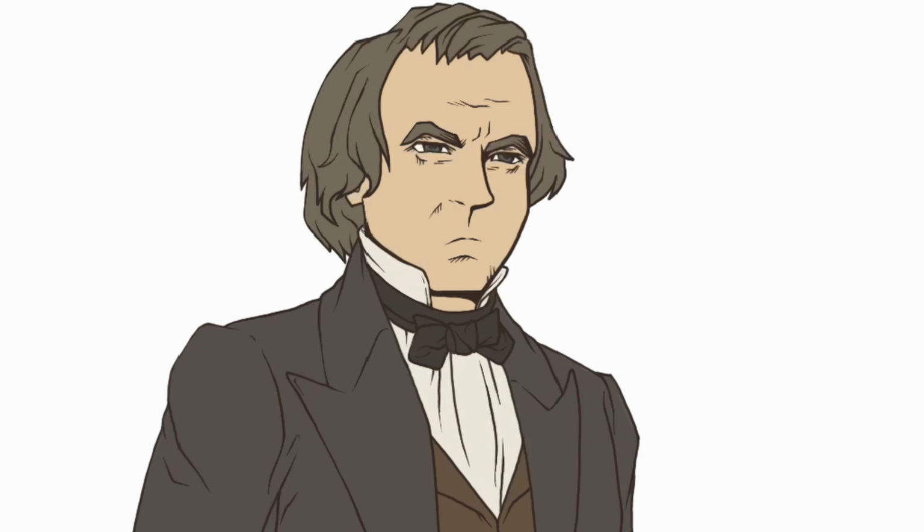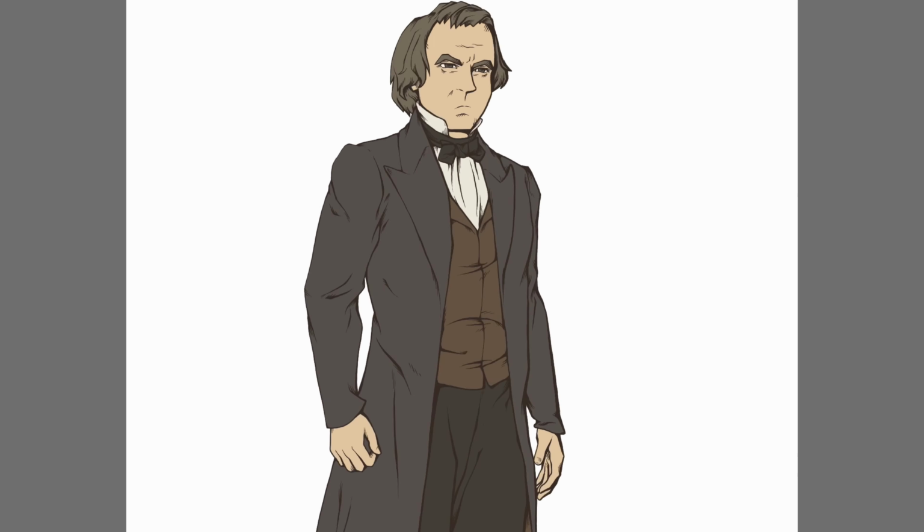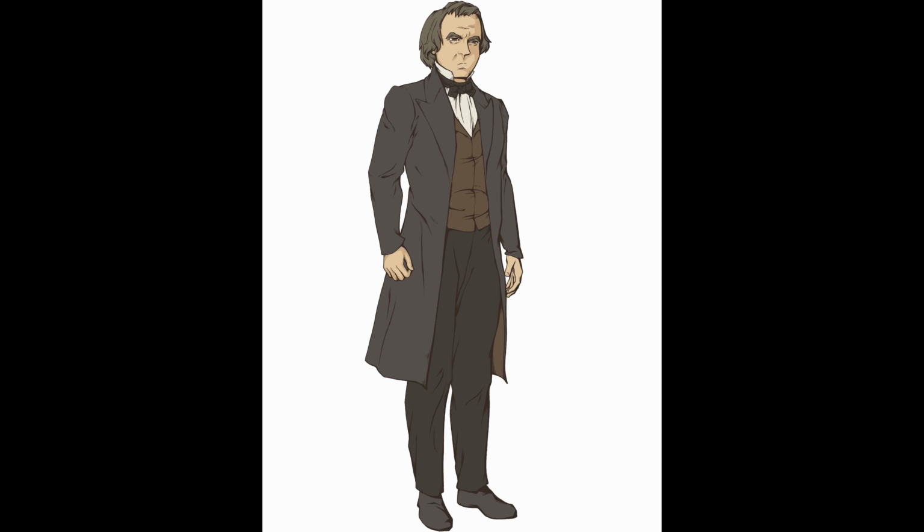I don't have much more to add on him, but his presidency was not the smoothest. It's hard not to wonder what would have gone differently had Lincoln lived.